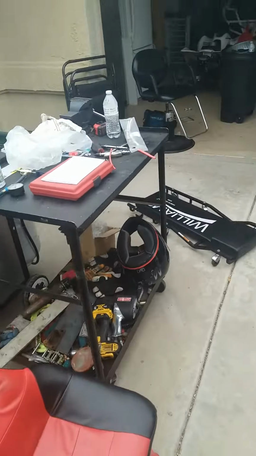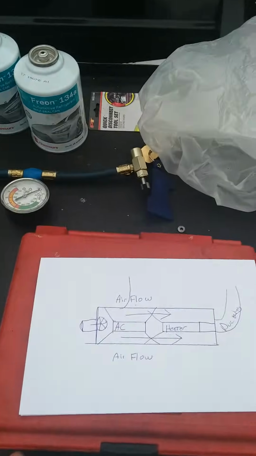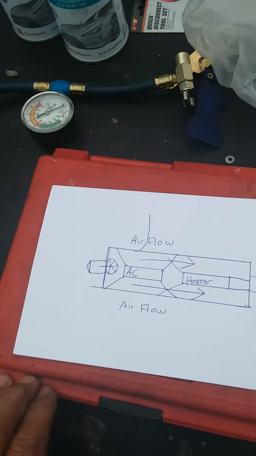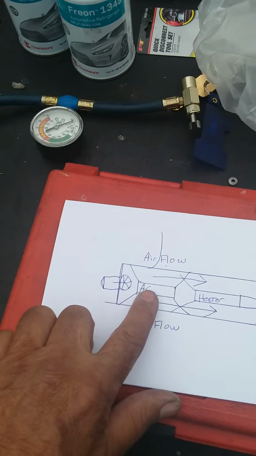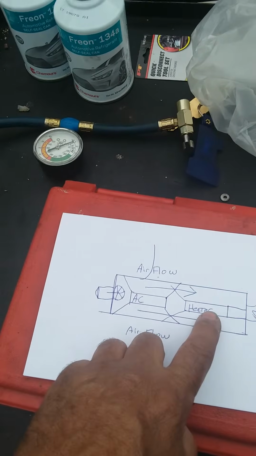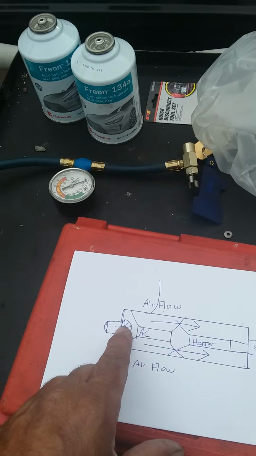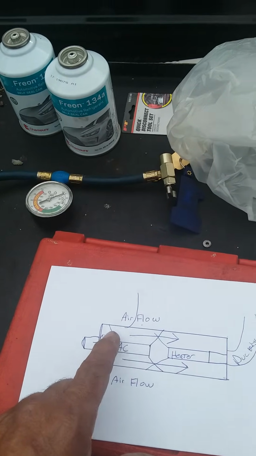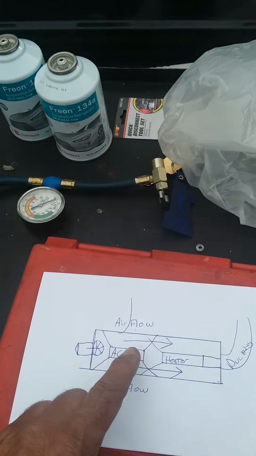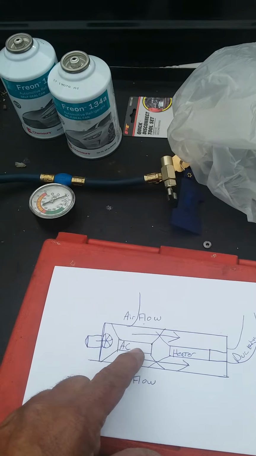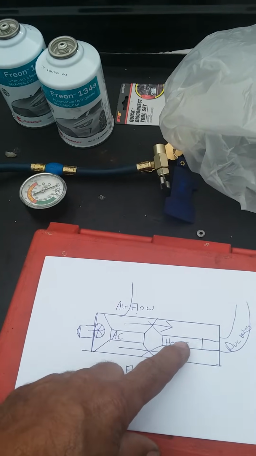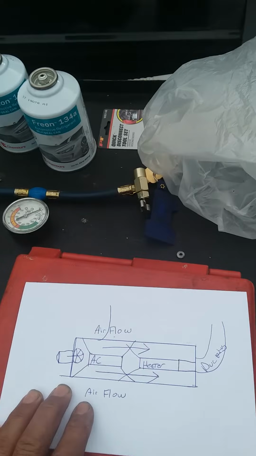Here's how the blend doors work. This is the stupidest thing I've ever seen, but you know, it is what it is. You got the AC evaporator here, the heater core here. This is the airflow. There's your fan. Funny looking drawing. Sorry guys, but you get the meaning. When your blend doors are out, the air will go through the AC and also go through the heater, and that's why most of you guys have hot air.